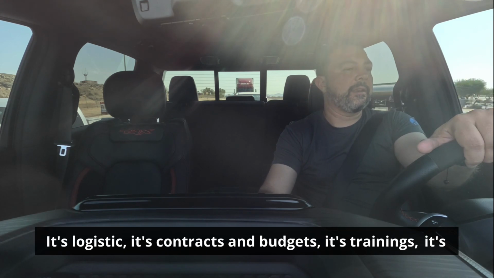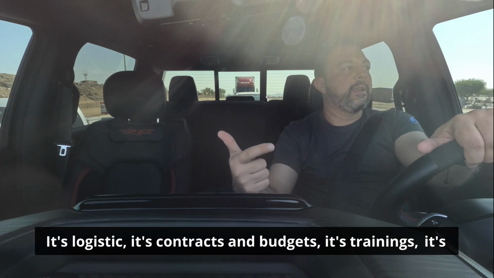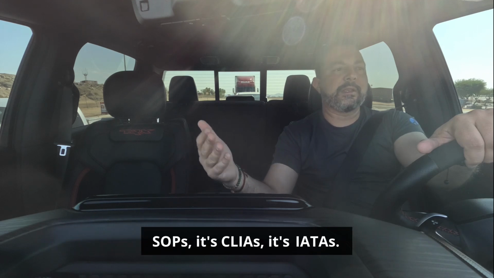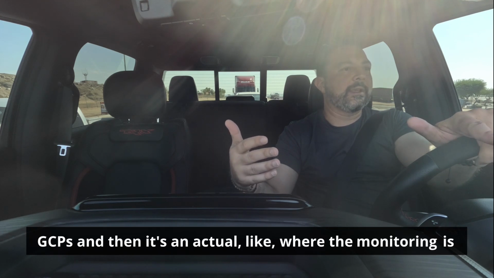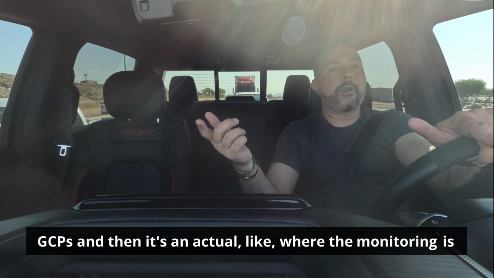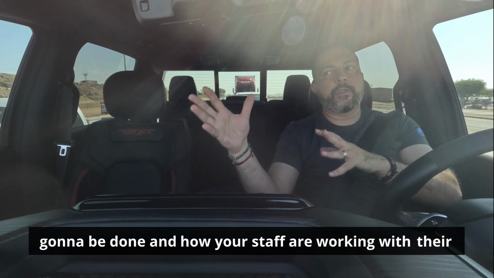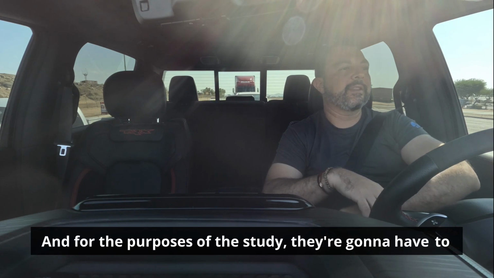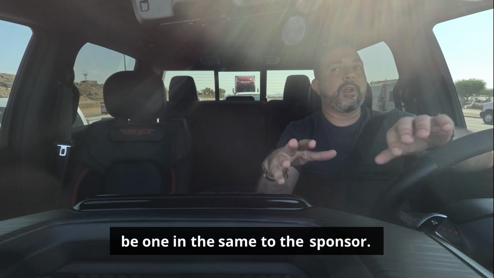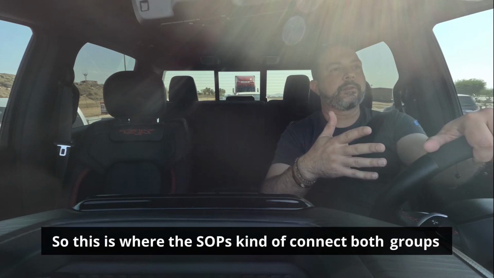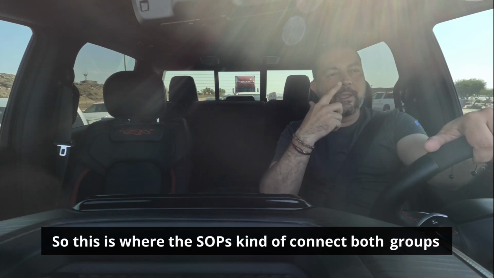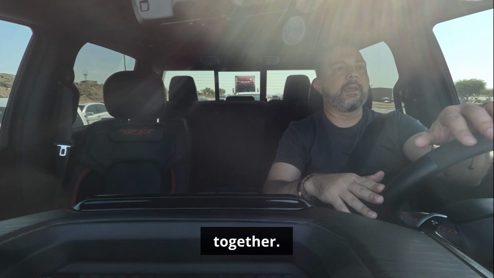It's logistics, it's contracts and budgets, it's trainings, it's SOPs, it's CLIAs, it's IATAs, GCPs, and then it's where the monitoring is going to be done and how your staff are working with their staff. And for the purposes of the study, they're going to have to be one and the same to the sponsor. So this is where the SOPs connect both groups together.